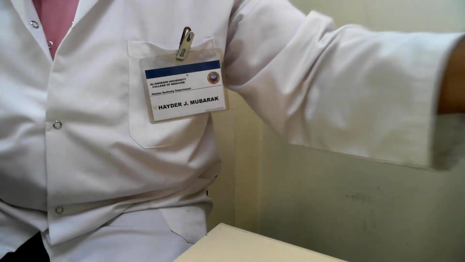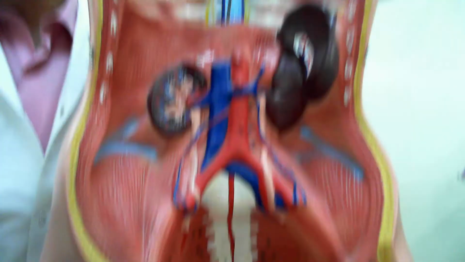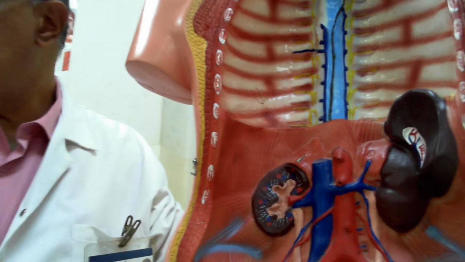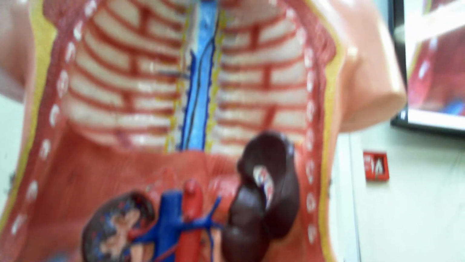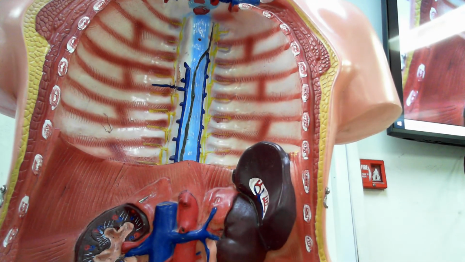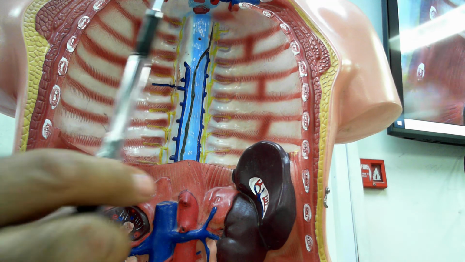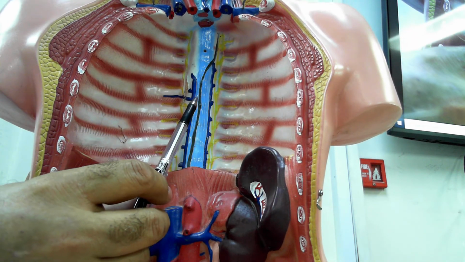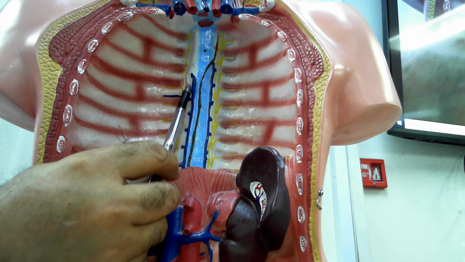Let us have this sample. This is the esophagus in blue.